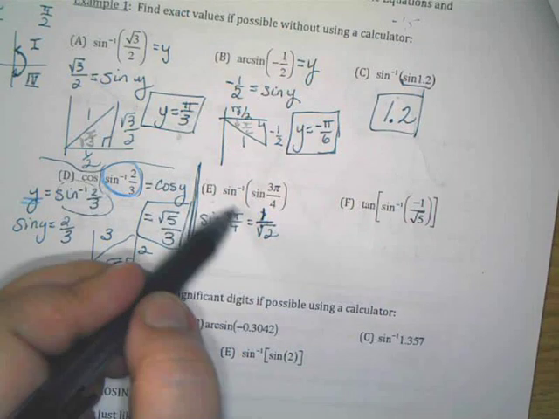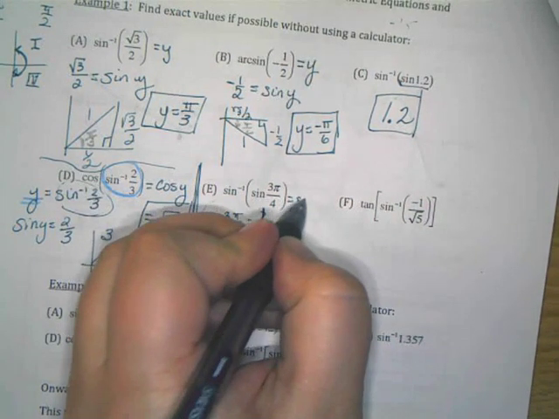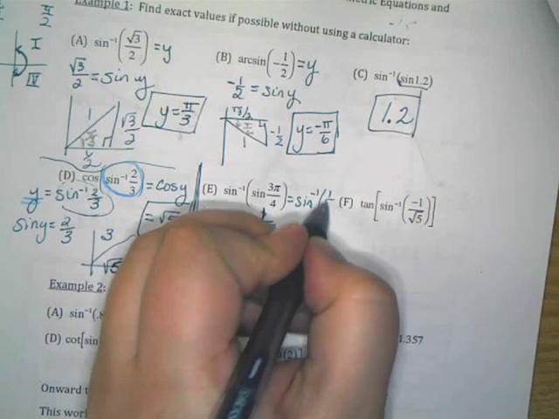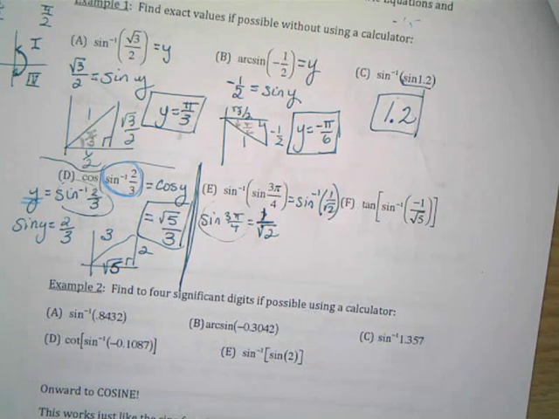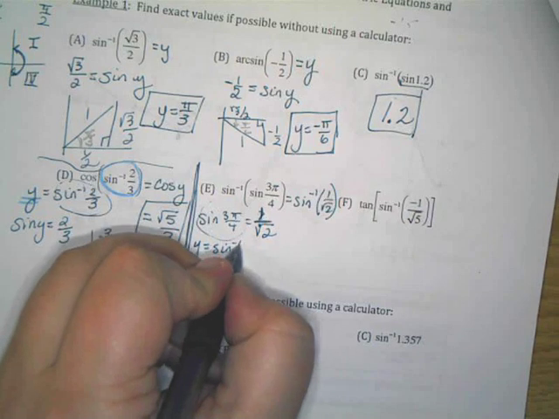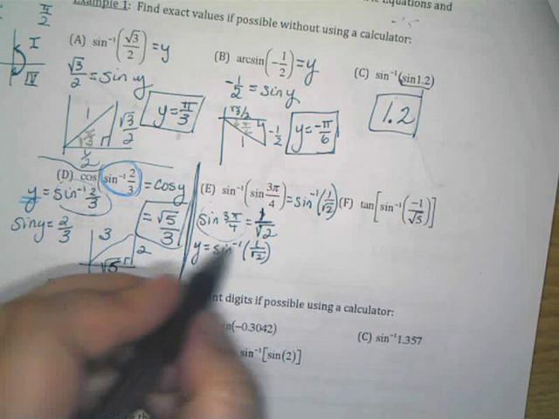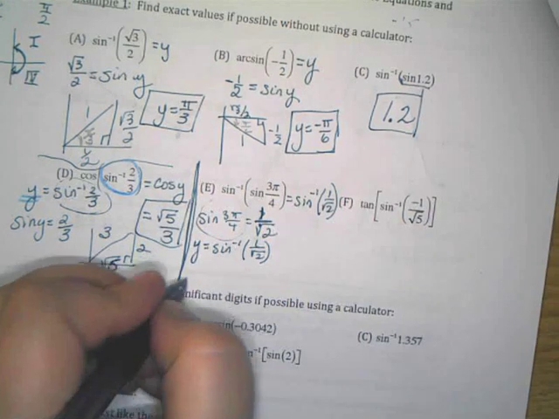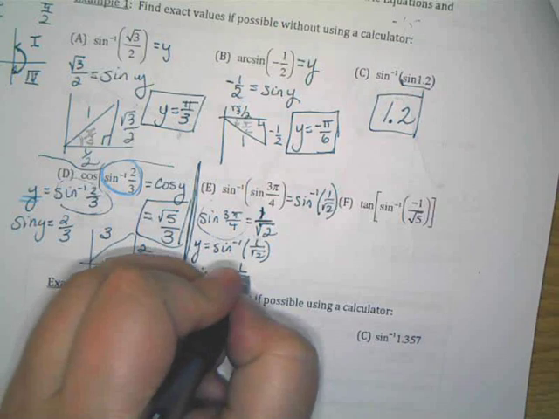So if, instead of sine of 3 pi over 4, I put in 1 over square root of 2, can I actually evaluate this? Of course. So what we're going to say is y equals the inverse sine of 1 over square root of 2. Take the sine of both sides. So the sine of what angle is going to give me 1 over square root of 2?